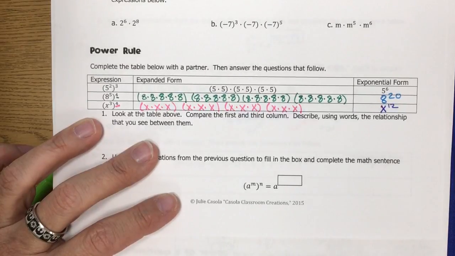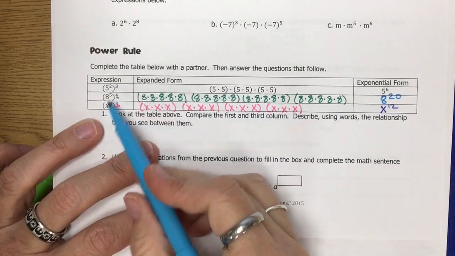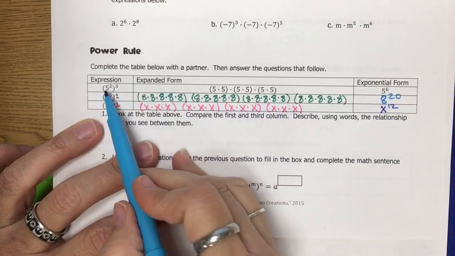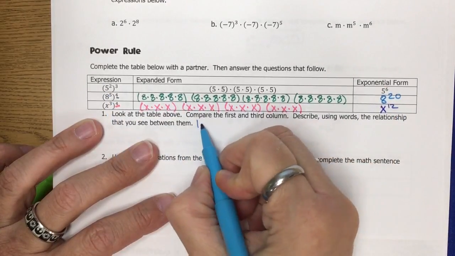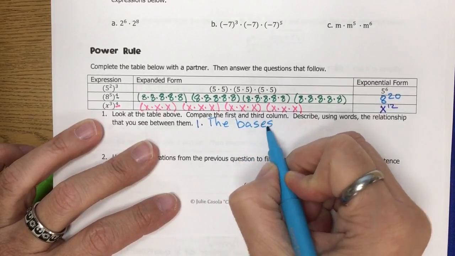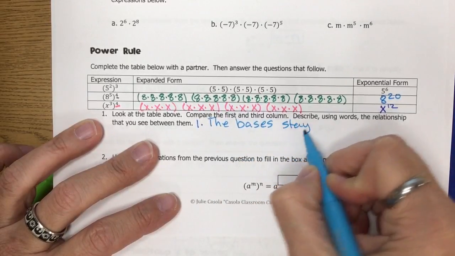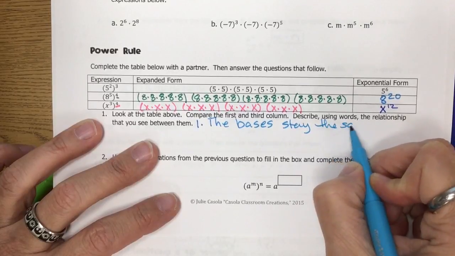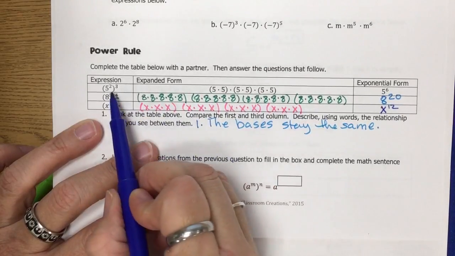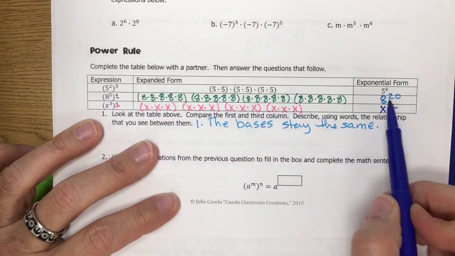So the next question is the same question we were asking on the other ones that we have done. I'm going to compare the first column to the third column. If you notice, again, the bases are the same. So the bases stay the same. Now when I do this, if you look at the exponents, what happens with the exponents?